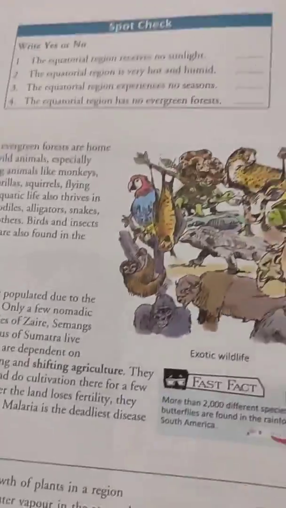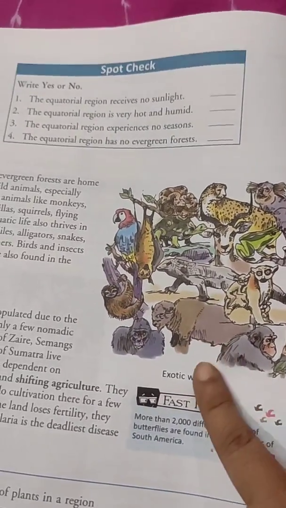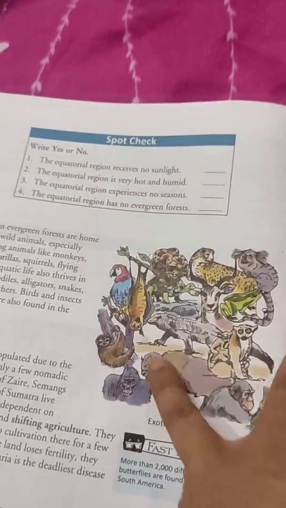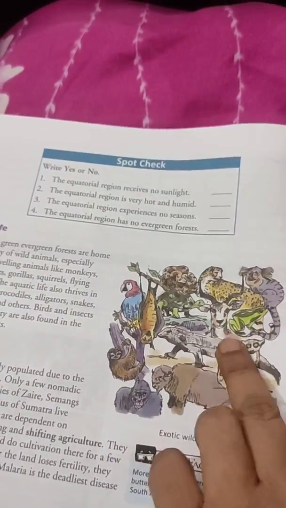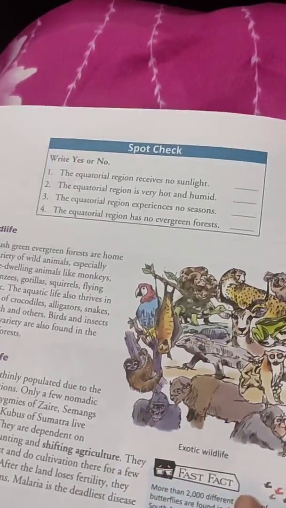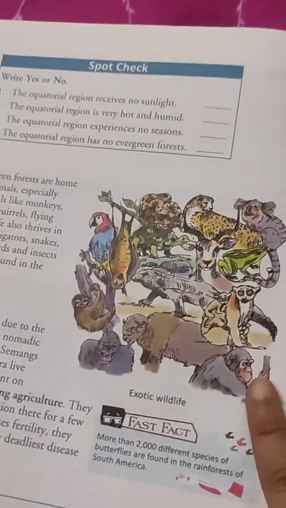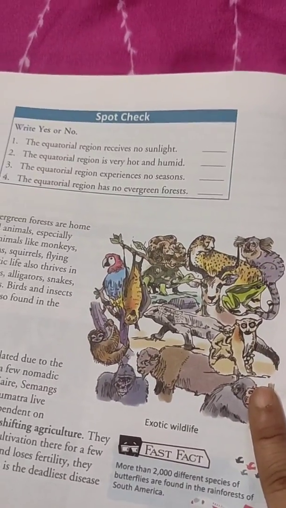And students, for the diagram you will make the exotic wildlife. For today I will give you the homework for the diagram, and this will be exotic wildlife. Out of this you can skip some of the animals. You can make 4 or 5 animals also, whichever is easy for you. That also you will color with pencil color only.